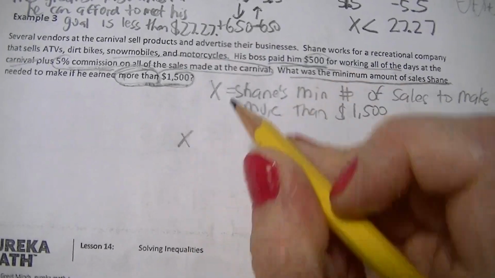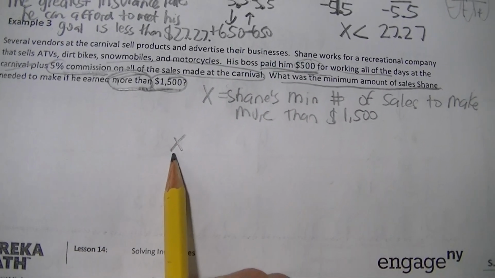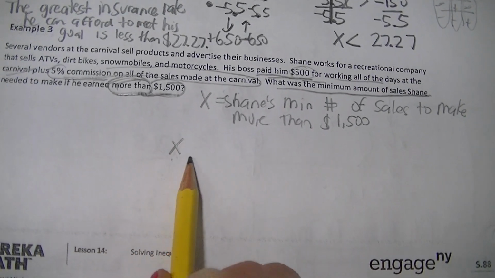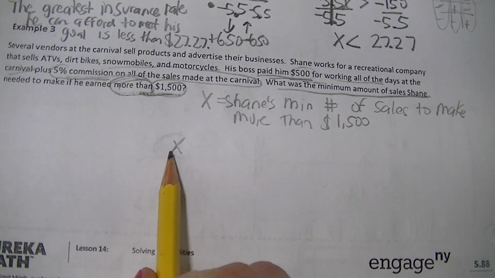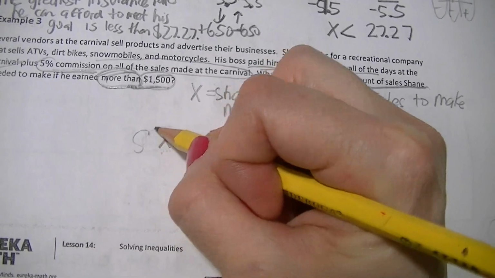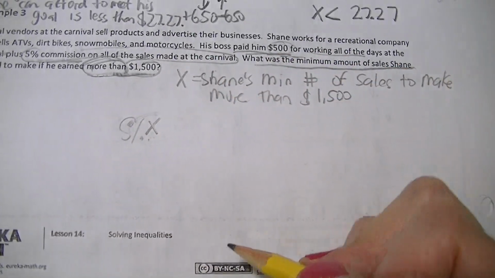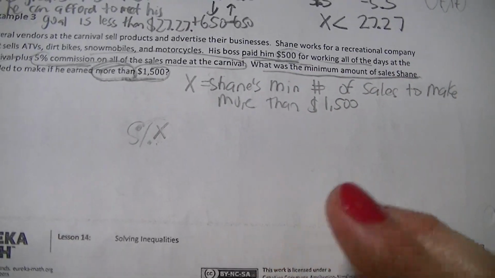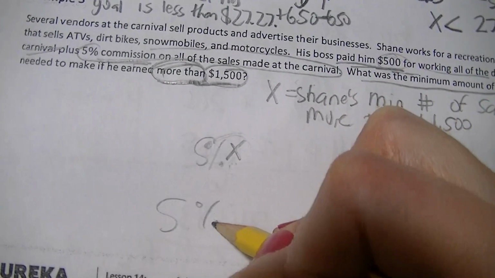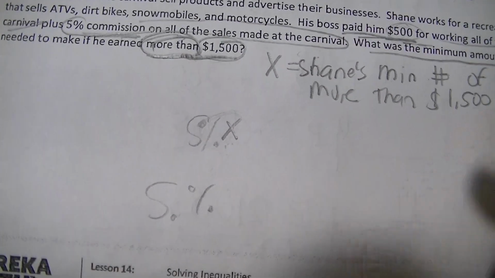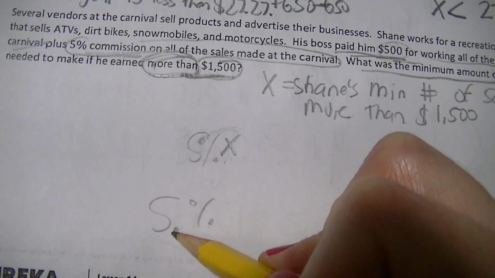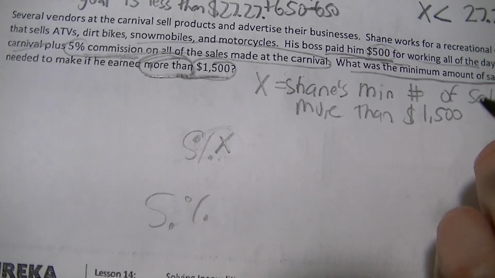Start with that variable, the minimum number of sales, and remember, Shane got 5% of those sales. We can't put 5% like that. If you recall from our unit on fractions, decimals, and percents, to go from a percentage to a decimal you basically divide by 100.